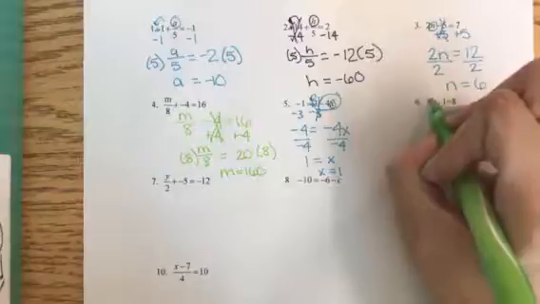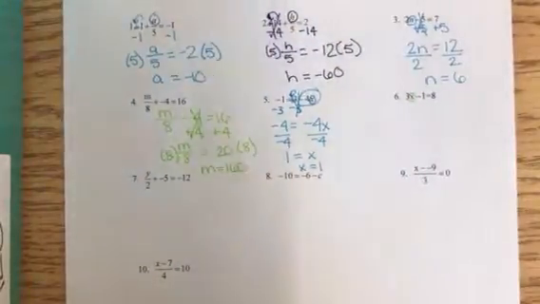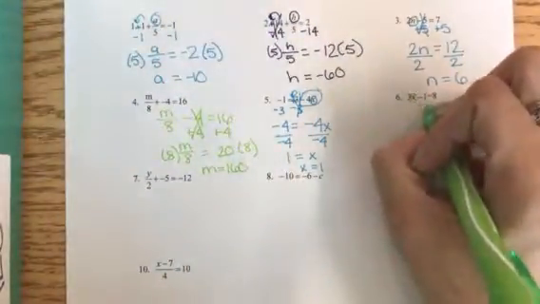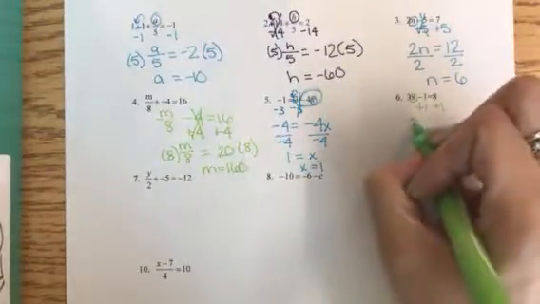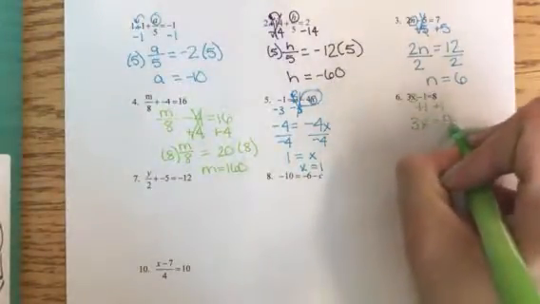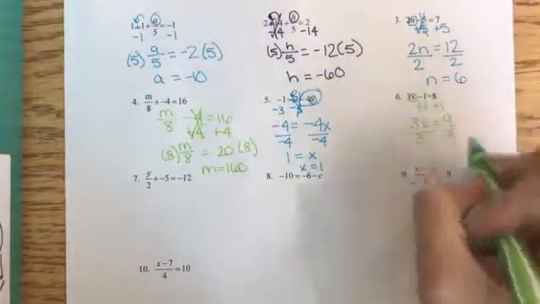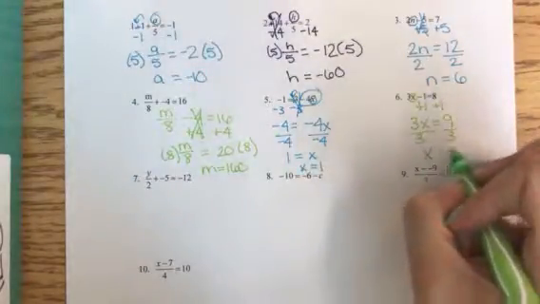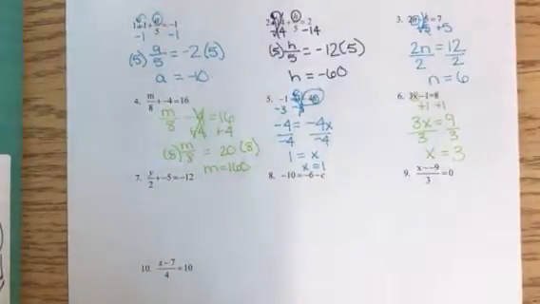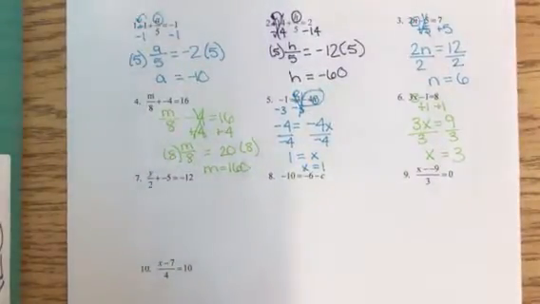Number 6, our variable is over here. So we will undo our addition and our subtraction. That will give us 3x equals 9. Then we'll undo our multiplication with division, and we get x equals 3.